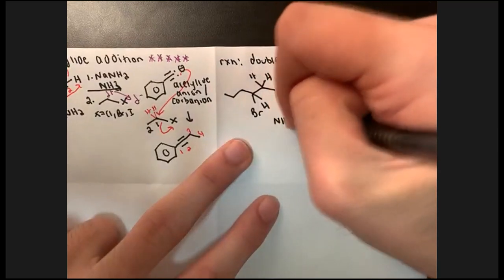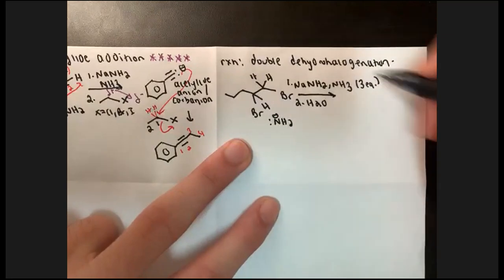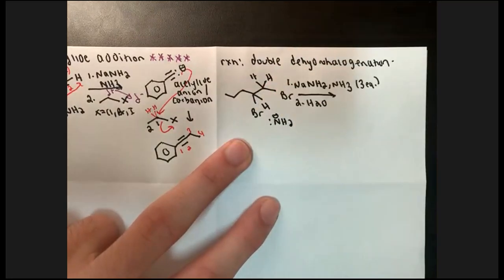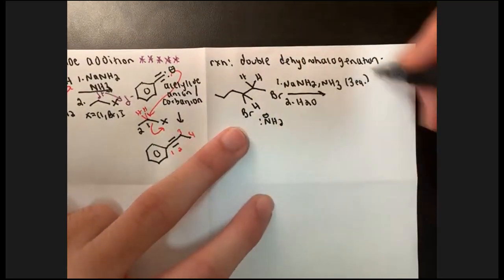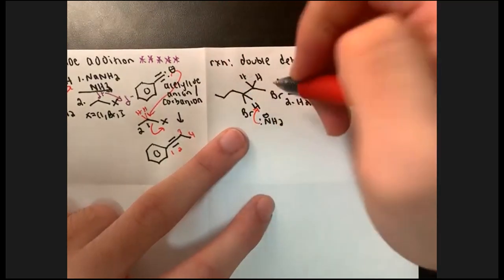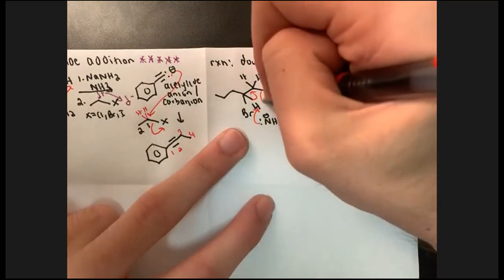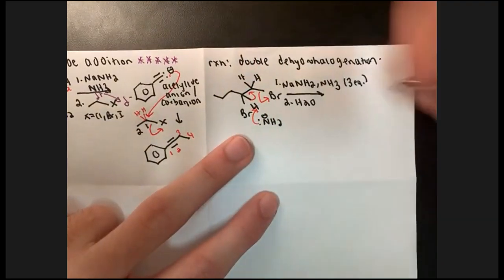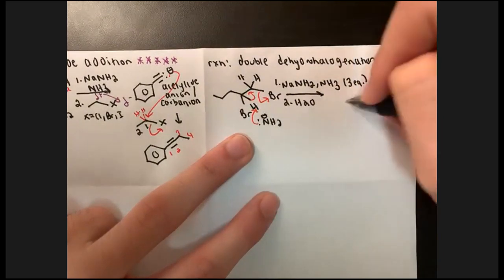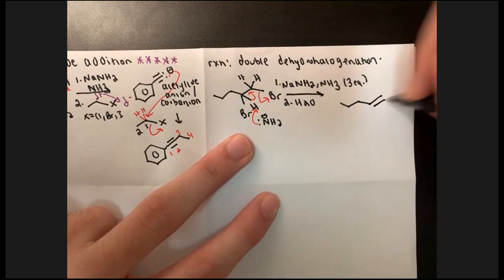So we have the NH2, and this is the first equivalent. And remember, all equivalents mean is there's 3 moles of this to 1 mole of that. So the first equivalent is going to remove this first proton. It's going to donate those electrons into this linear form, and then kick off the bromine. So the resulting structure from step 1, or the first equivalent, is going to be something that looks like this.